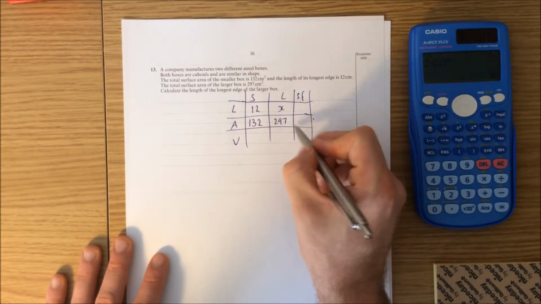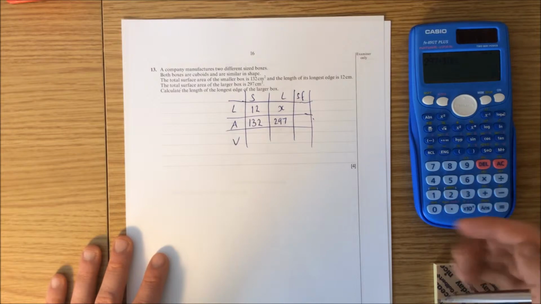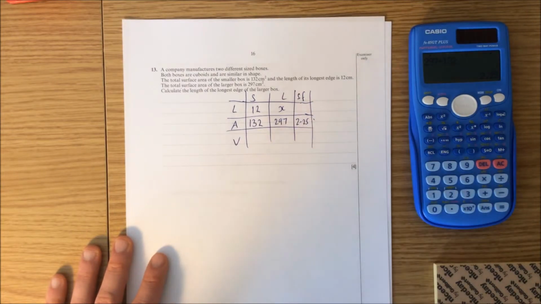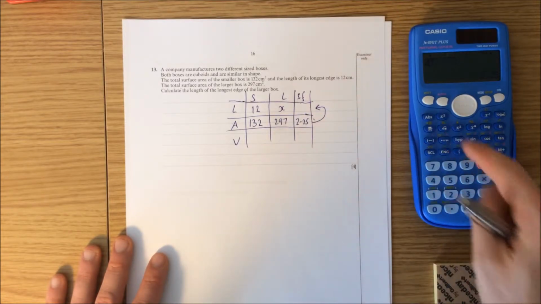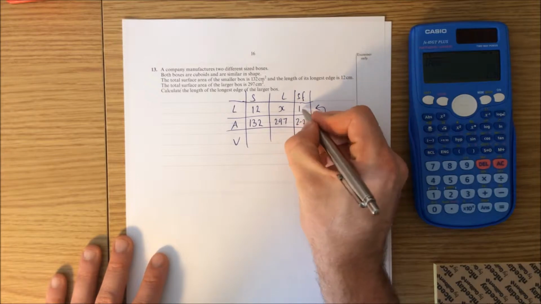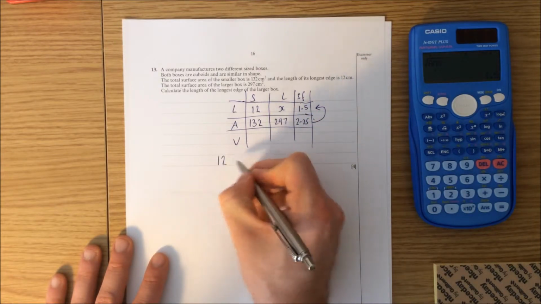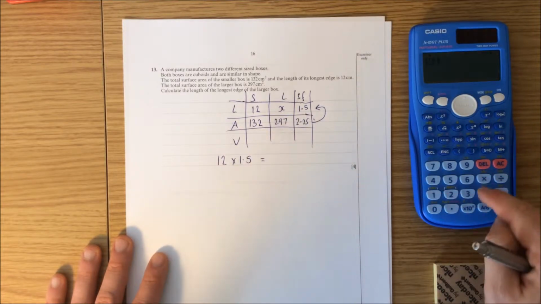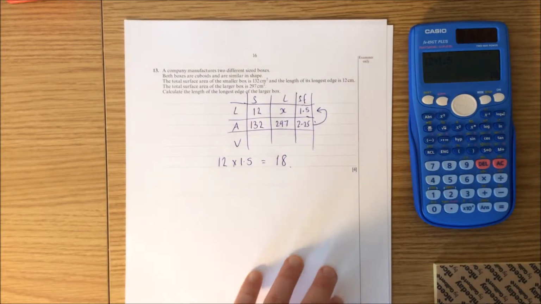We can find the area scale factor by doing 297 divided by 132. So the area scale factor is 2.25. So the area is 2.25 bigger. To find the length scale factor, we need to square root that value. So the length scale factor is 1.5. And then to find the larger length, we're going to do 12 times this scale factor of 1.5. 12 times 1.5 equals 18.